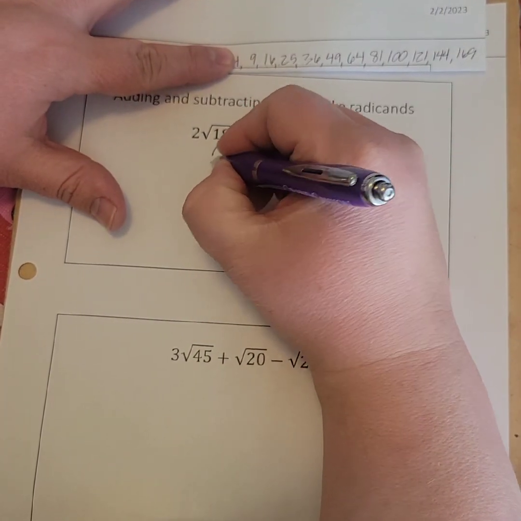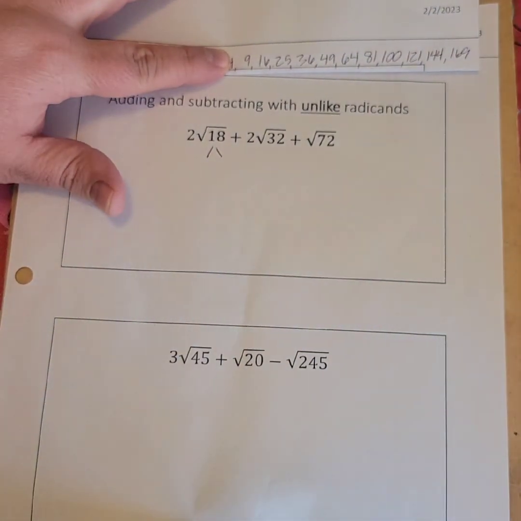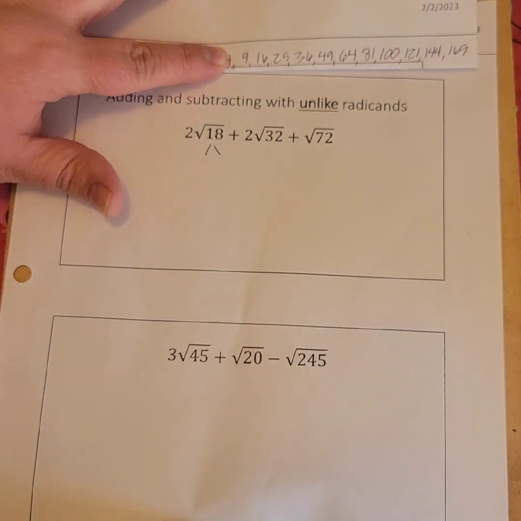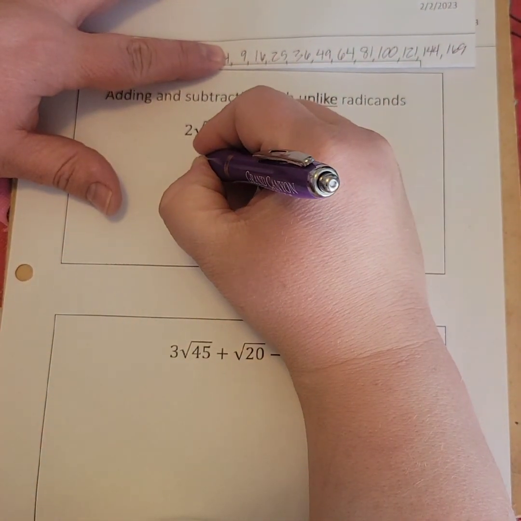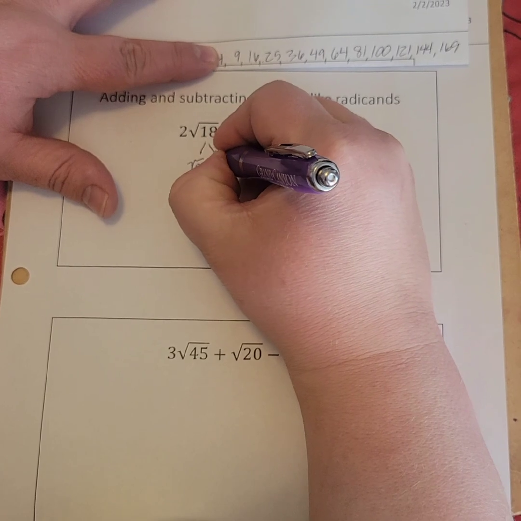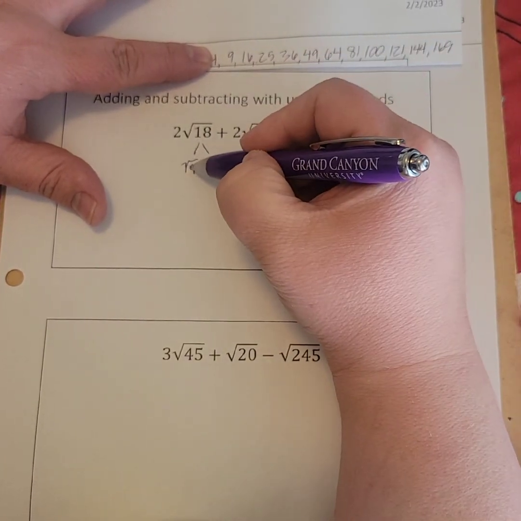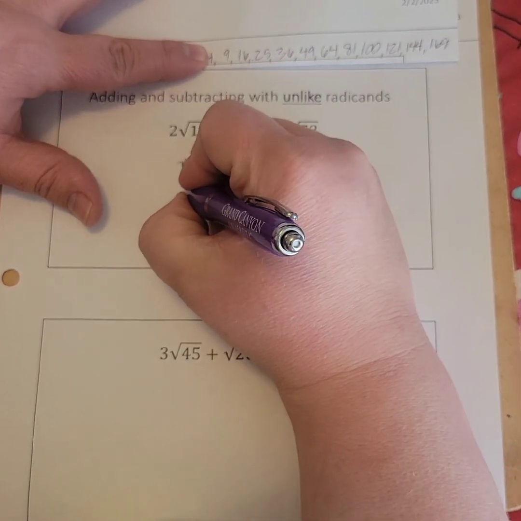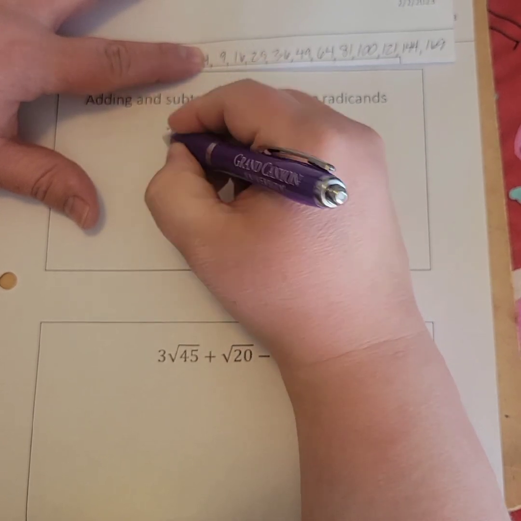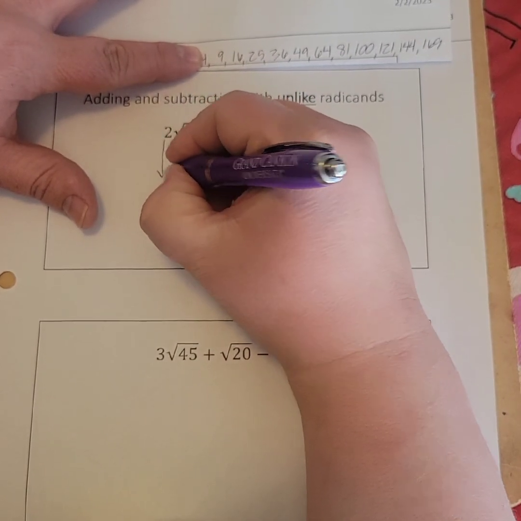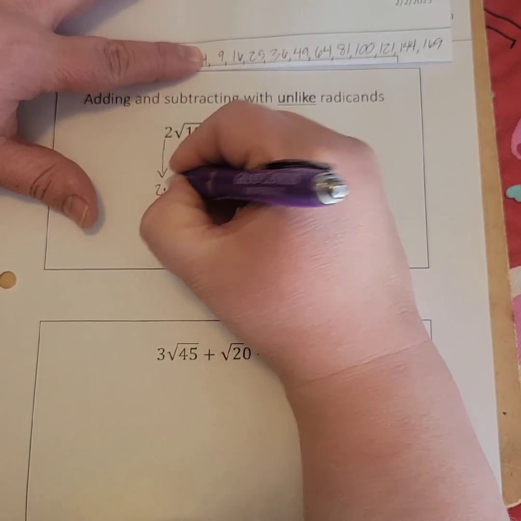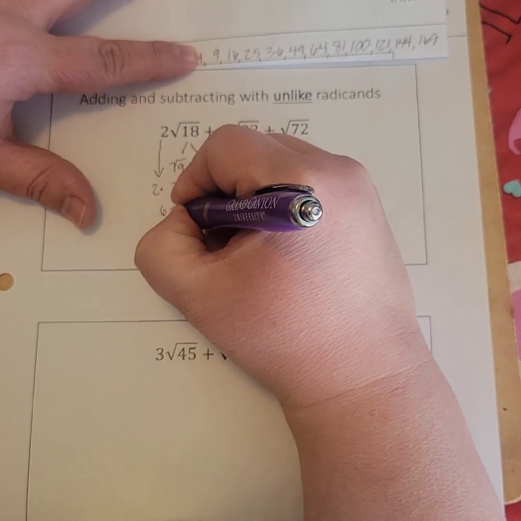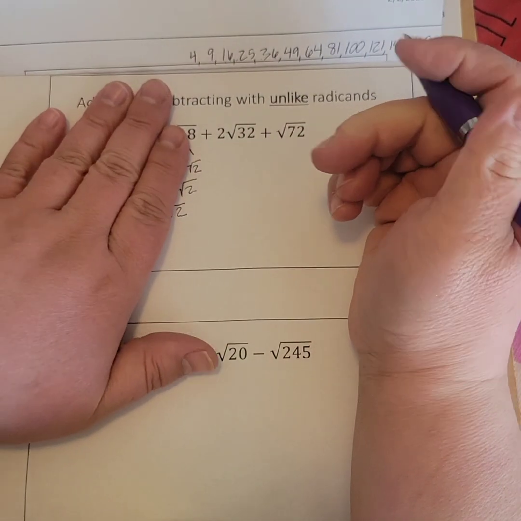Just pay attention to everything that you've got going on. So we have square root of 9, square root of 2. The square root of 9 is 3, so we have 3 square root 2, but don't forget that this was out here. So 2 times 3, so we have 6 square root 2. So now we've dealt with that one.